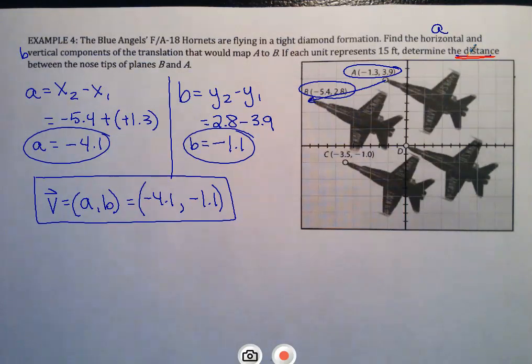So remember, to find the distance of the vector, we have to look at the horizontal and vertical as a triangle. So this is our A, the horizontal, and B is our vertical change. We said if we can use it as a right triangle, we can use the Pythagorean theorem. So negative 4.1 squared, is it plus negative 1.1 squared? It'd just be 1.1.